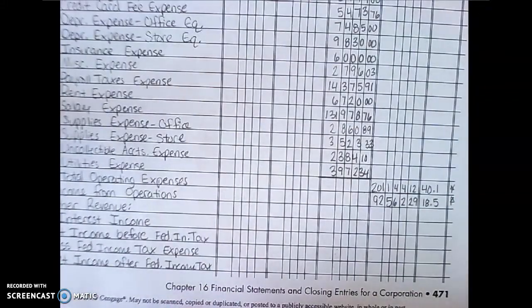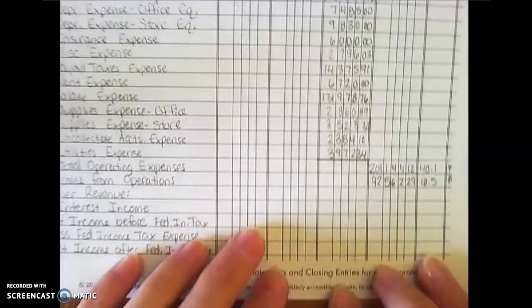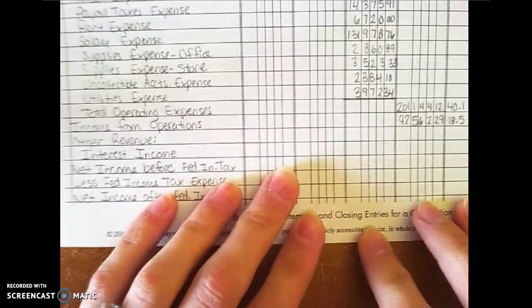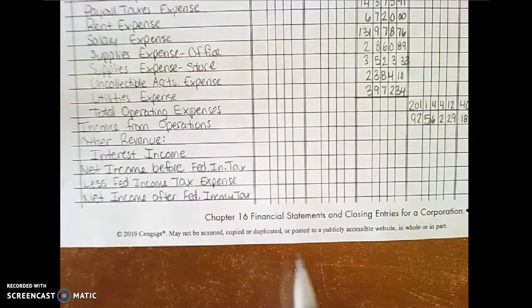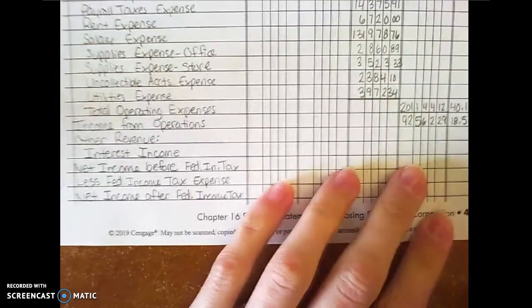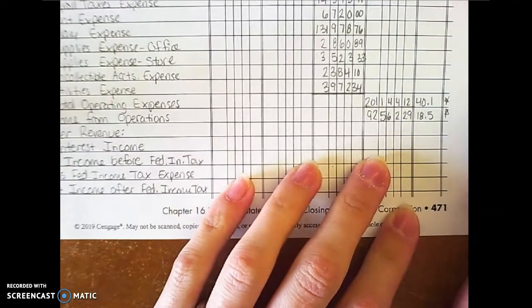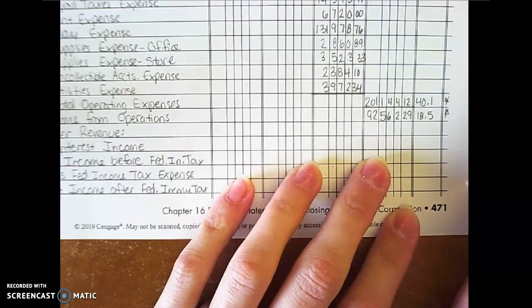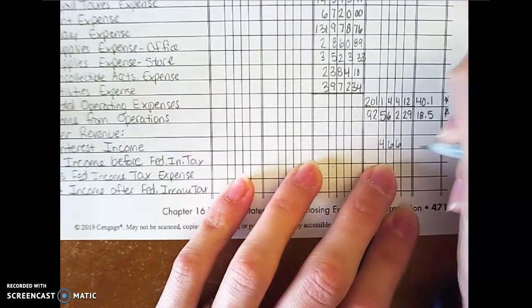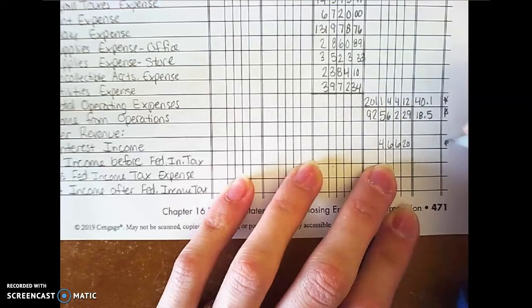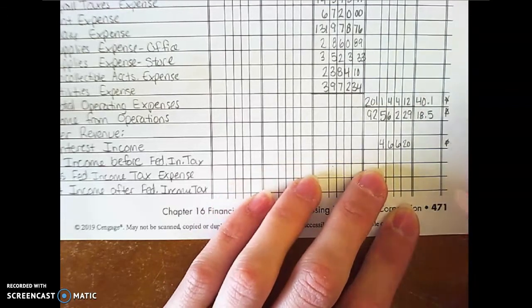Okay, to finish our 16-1 work together, we just have a little bit left here at the bottom. We need to record our other revenue, and the only other revenue we have is interest income. And if you look in your adjusted trial balance, you will find the amount for our interest income, $466.20. We'll also do a percentage for that.